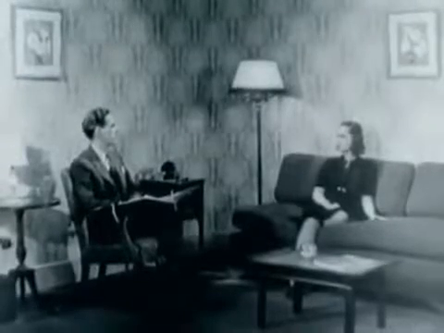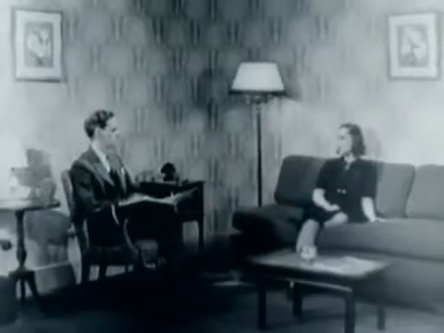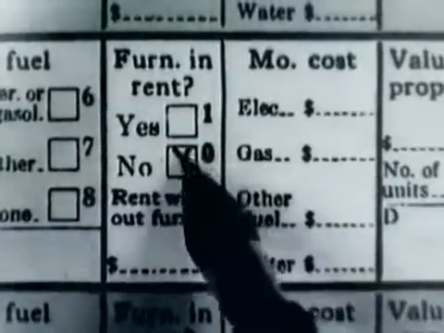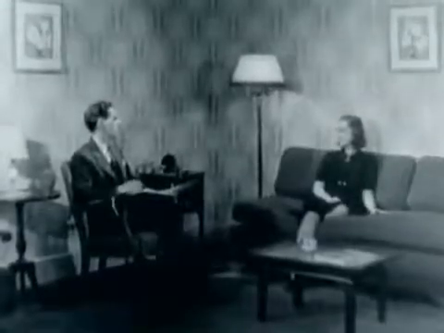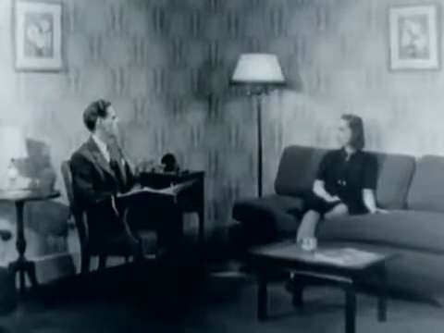You said you paid $40 a month rent for your home. Does that include the use of furniture? No, we have our own furniture. Do you pay for electricity in addition to the $40 rental? Yes, we do. Well, what does electricity cost you a month? Well, last month our bill was $2.50. $2.50 every month? Or is it sometimes higher than that? Last month it was lower than usual. Sometimes our bill runs up to $3.50, but I think it averages about $3 a month.